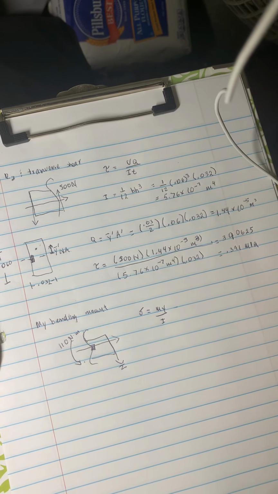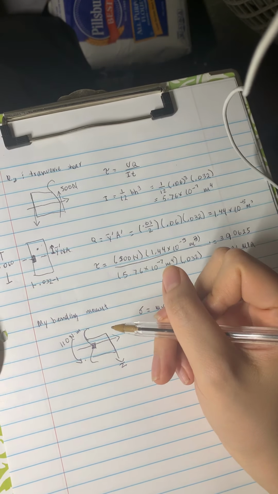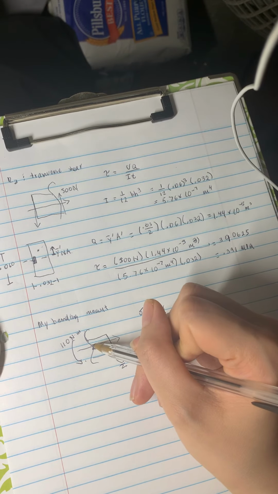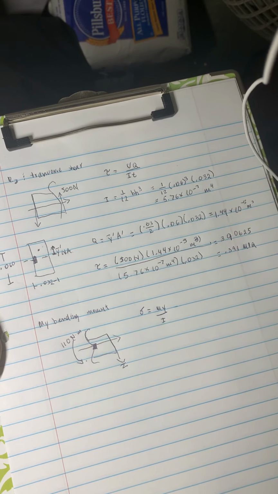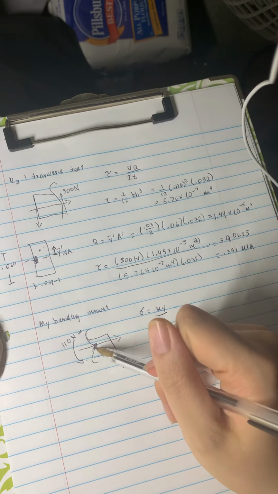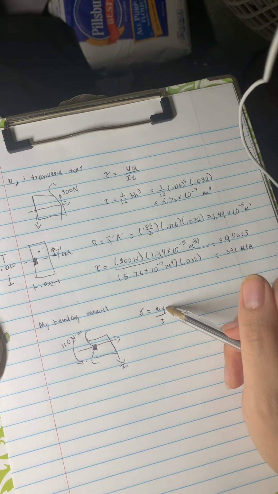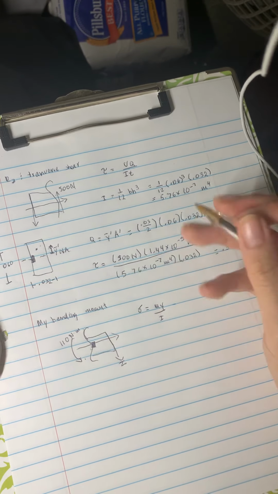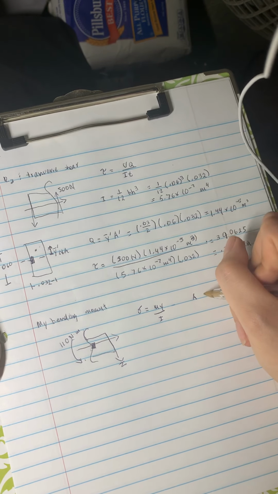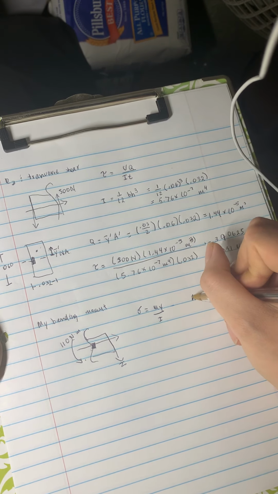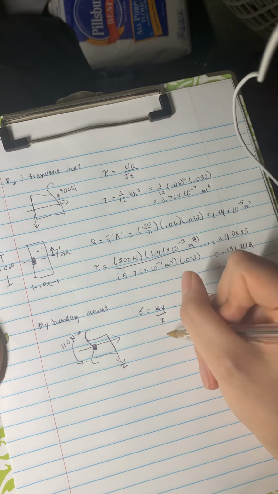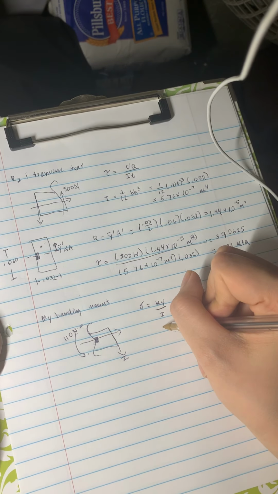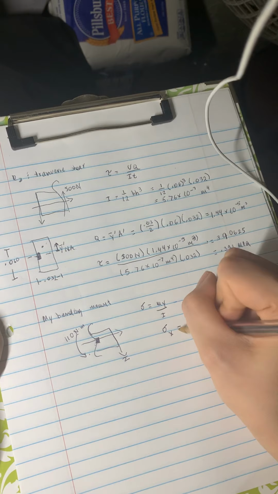So I'm going to use My over I. For this, since our point A is located in the neutral axis, our y is going to be equal to 0, since point A is located at the neutral axis. And y equals 0, so the stress in X will be equal to 0.